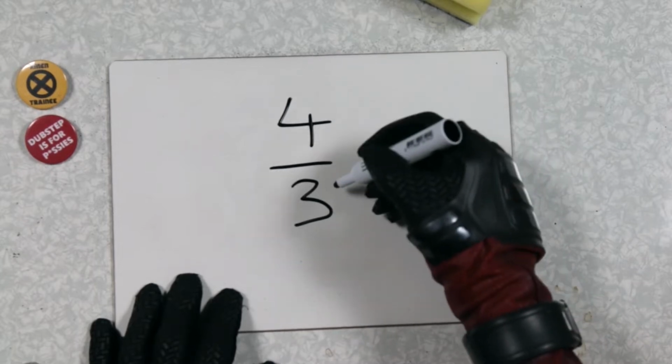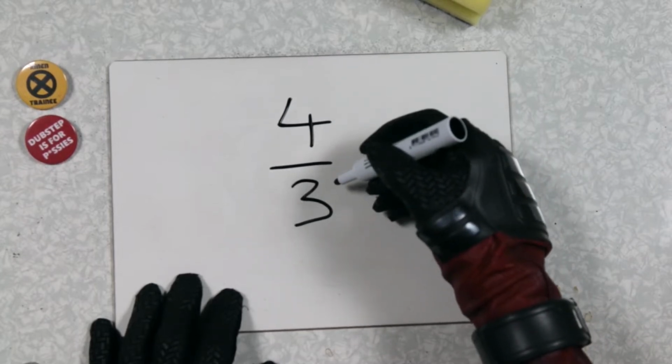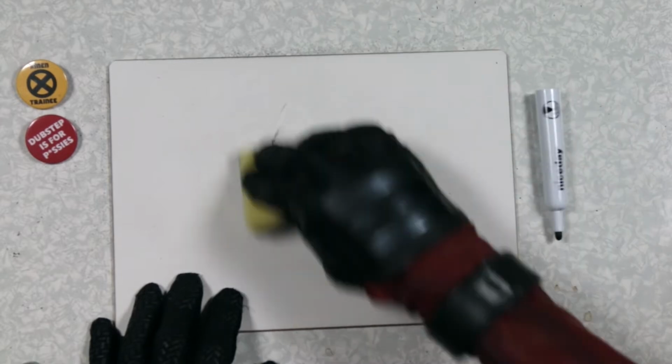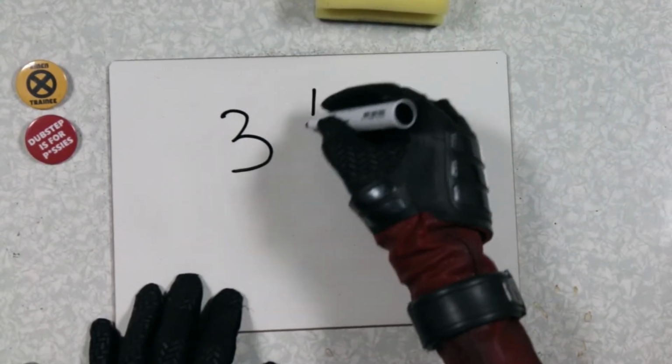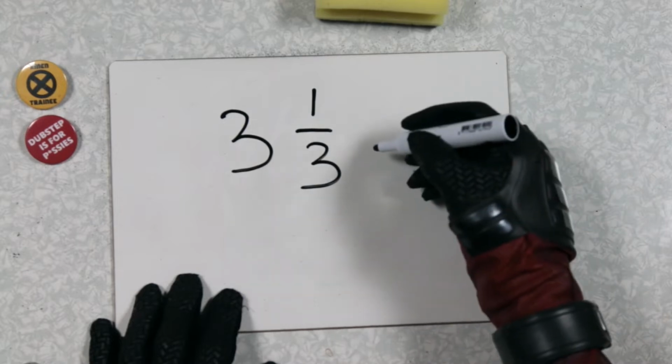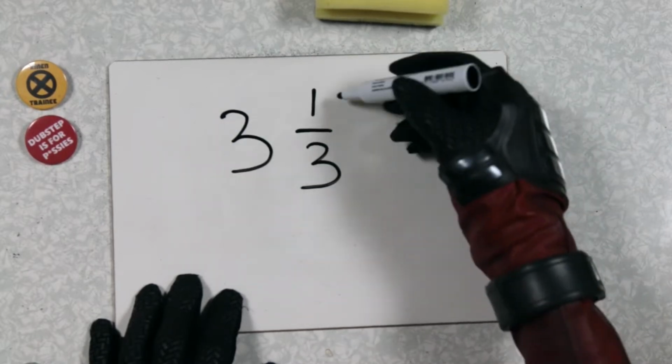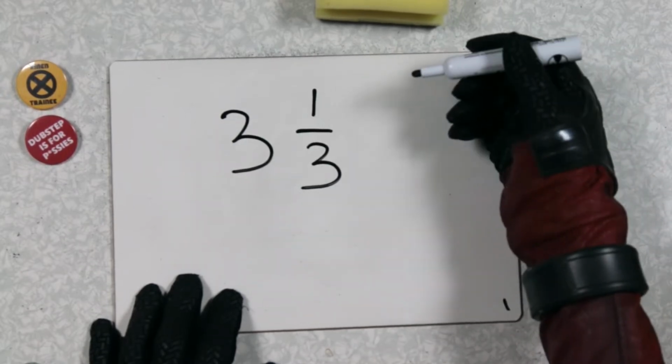Because the numerator is larger than the denominator. The last type we normally see is known as a mixed fraction. This is where we have a whole number and then a fraction. Now we can convert mixed fractions into improper fractions and vice versa.